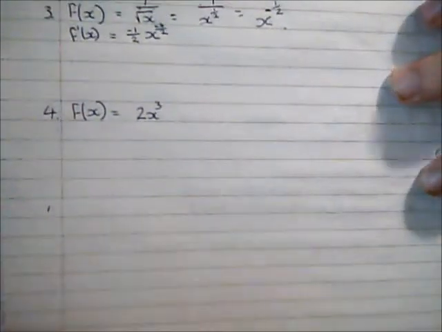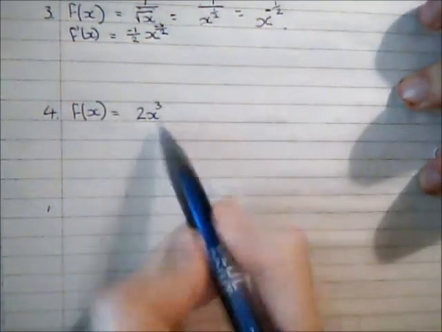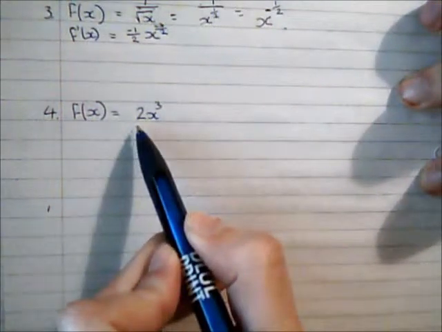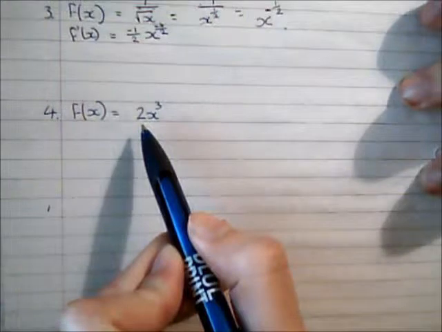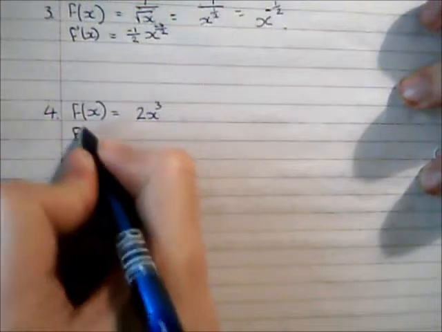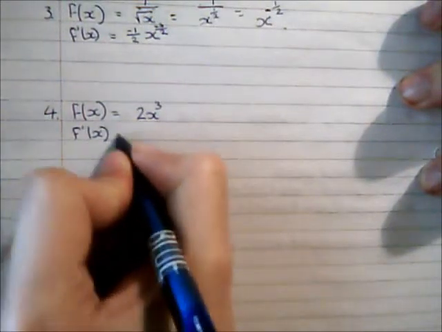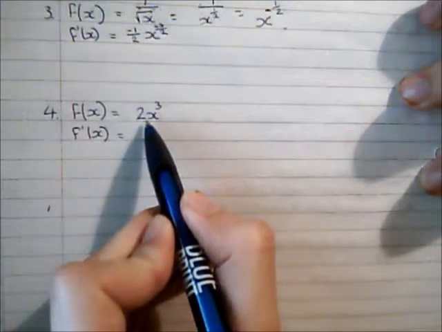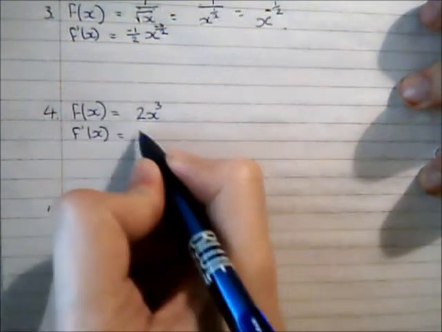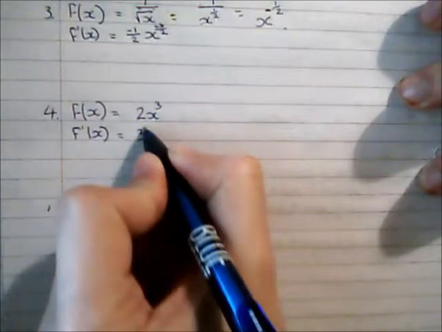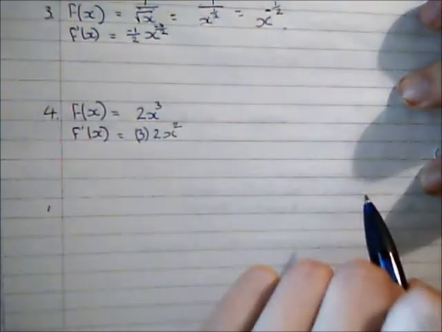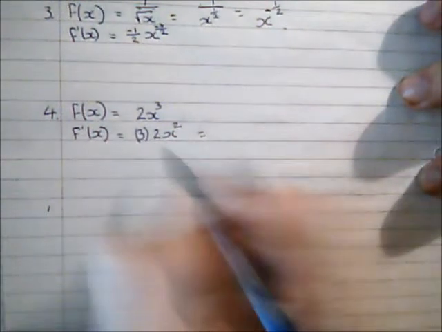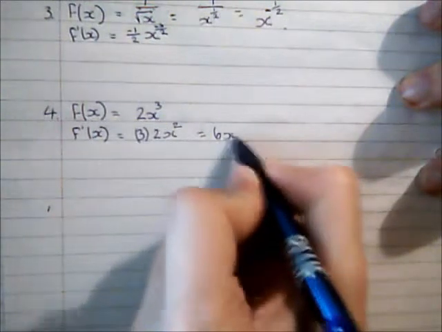And then this final example, it's already in index form, so that's fine. Now I have a 2 in the front. Now all I have to do with that 2 pretty much is ignore it. I don't actually have to do anything with it with the differentiation. So f dash x, so I move the power to the front, so I've now got 3 lots of 2x, and then I reduce the power by 1, 2, and then 3 lots of 2 can simplify to 6, so I get 6x squared.